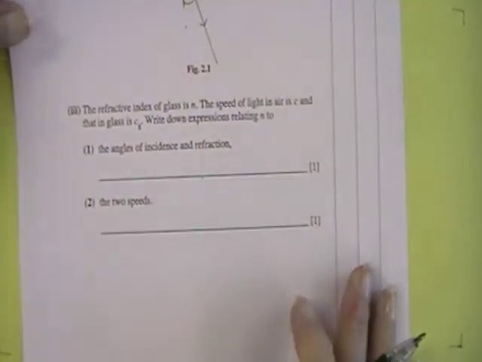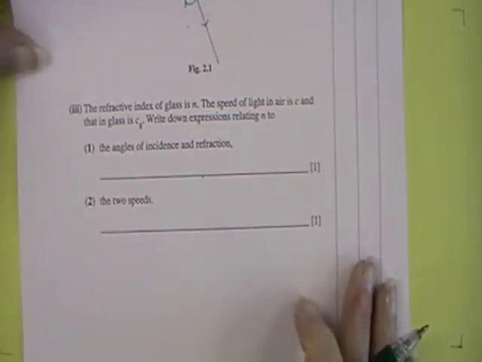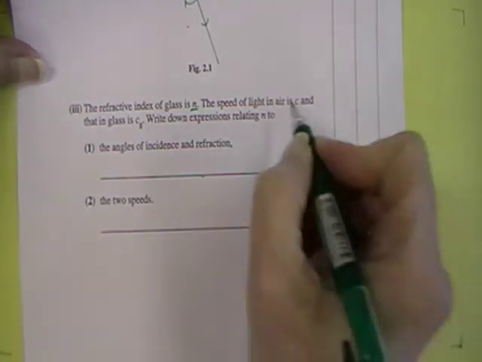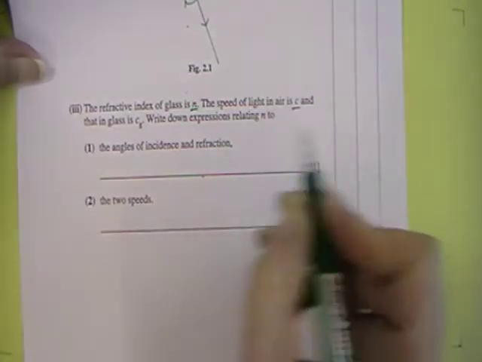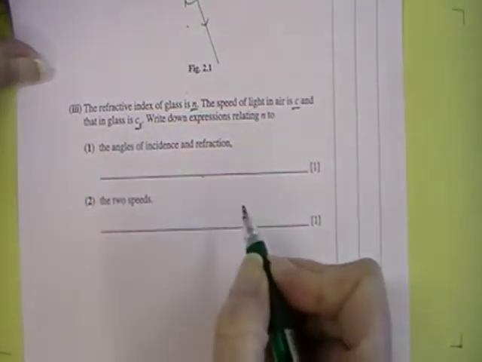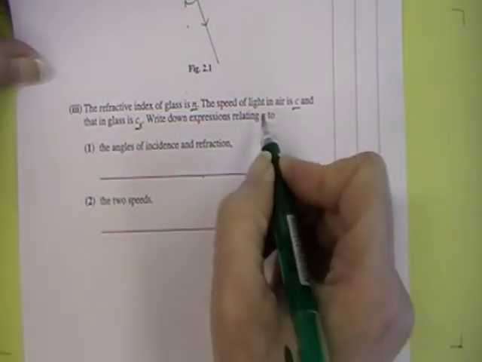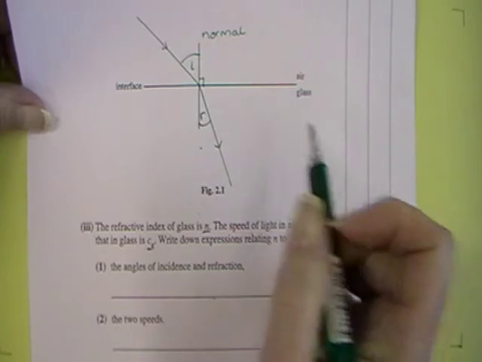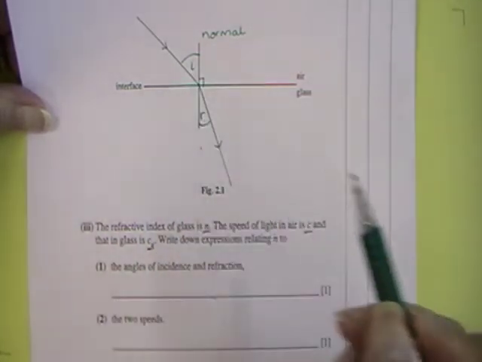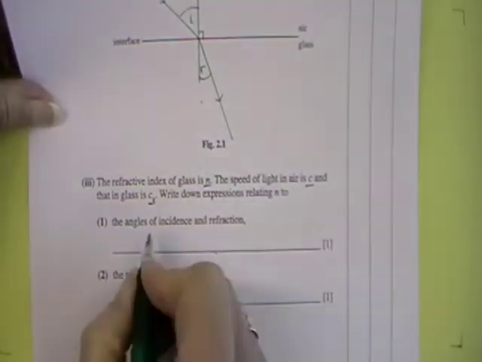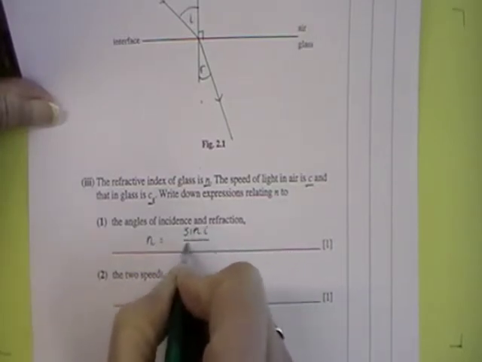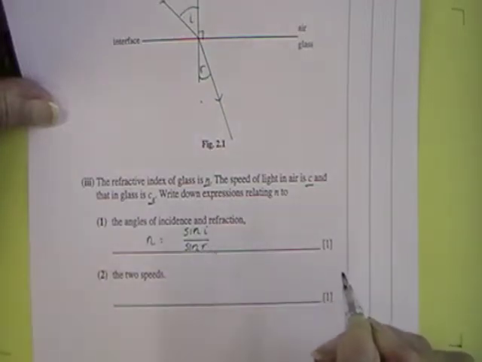Moving on then to part 3 of that question. The refractive index of glass is n. The speed of light in air is c, and that in glass is cg. Write down expressions relating n to the angles of incidence and refraction initially. So we're looking back at our diagram in part 2. We used I for the angle of incidence and R for the angle of refraction. And our equation is n equals sine of I over sine of R.